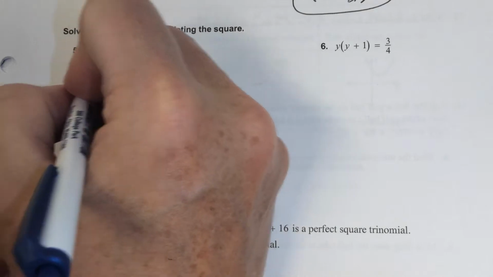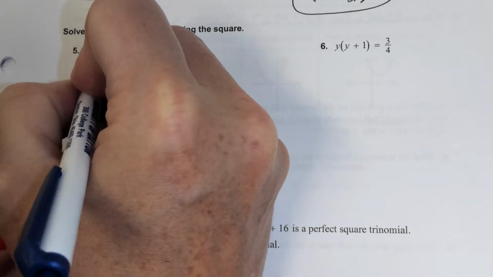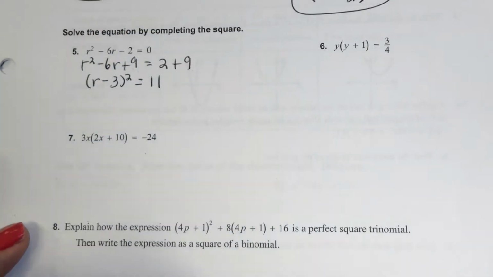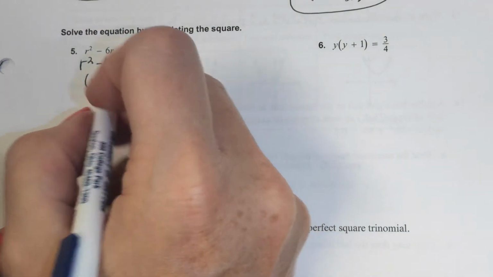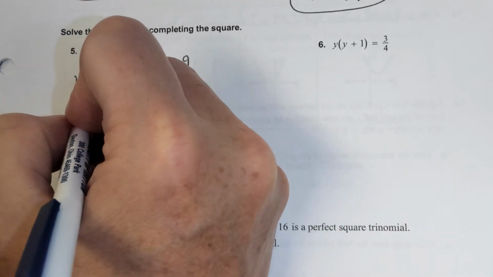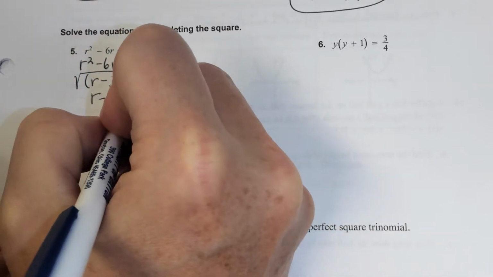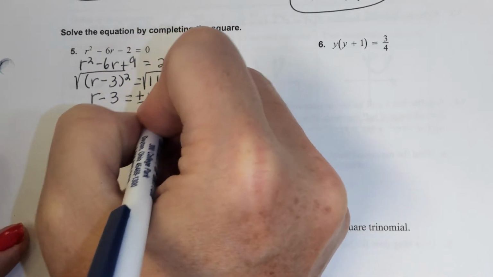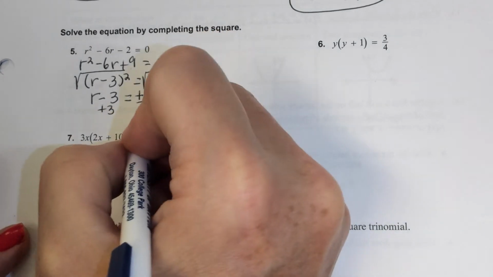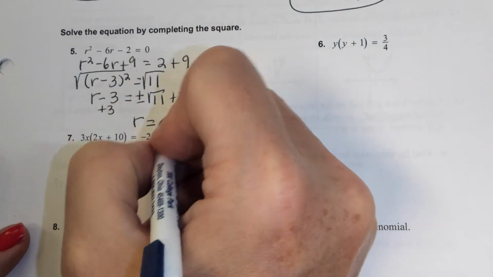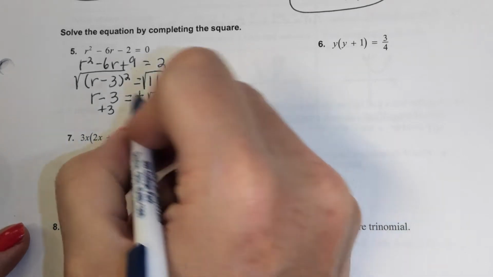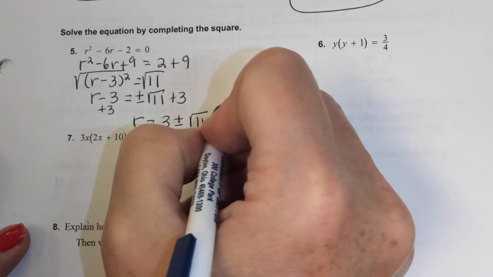So now finishing. This is going to be square root, first sign, square root, equals 11. To get this to solve for r, I'm going to take the square root. I have r minus 3 equals plus or minus radical 11. I'm going to add 3, and I want to write it in the correct form. I like to have the whole number part come first, followed by the irrational part.